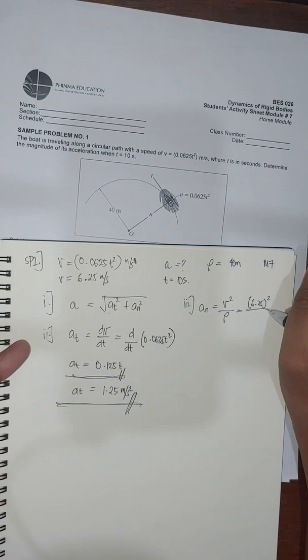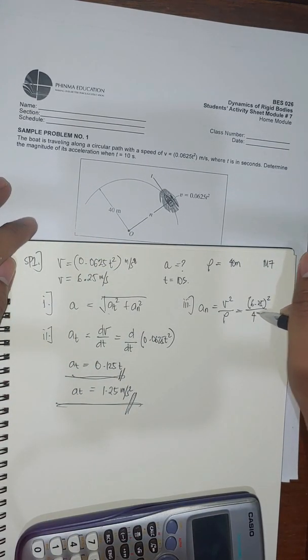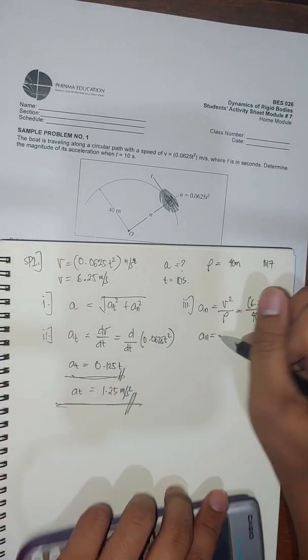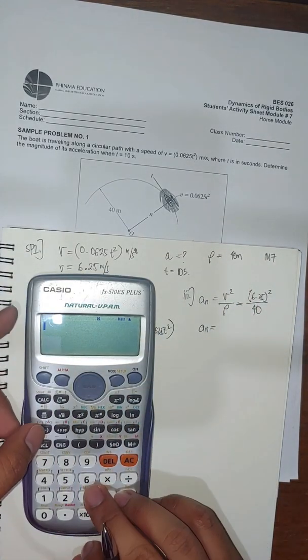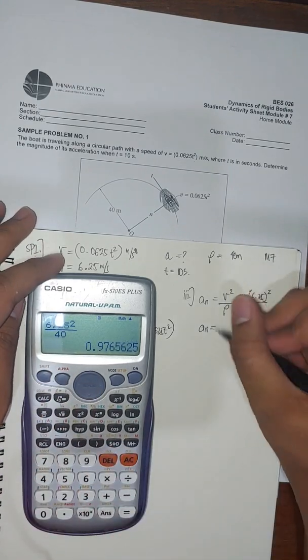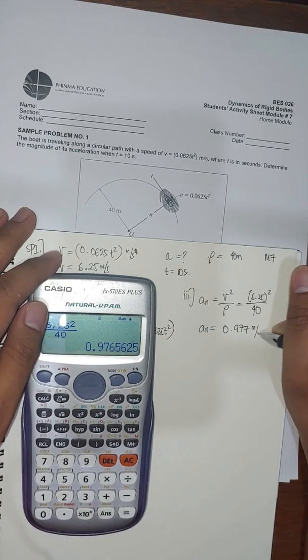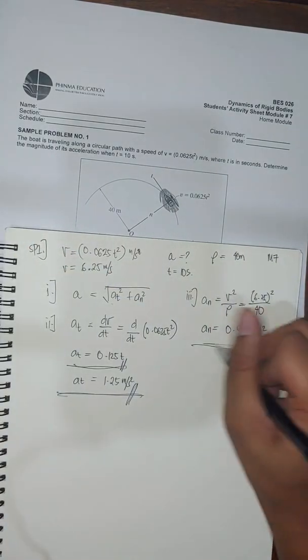We substitute this, squared, into the normal acceleration, with the radius of curvature equal to 40 meters. So the normal acceleration is 6.25 squared over 40, which is 0.977 meters per second squared.